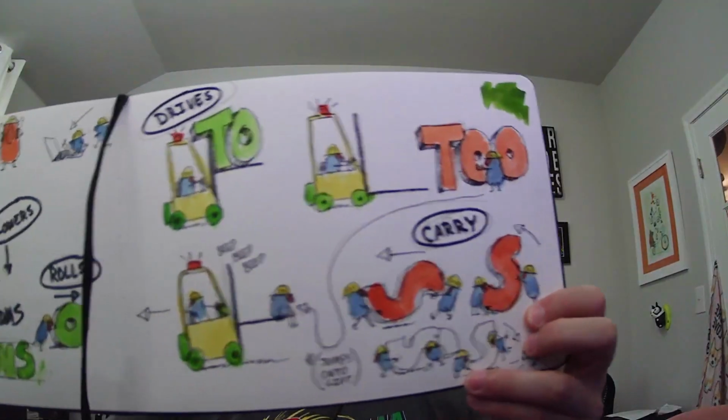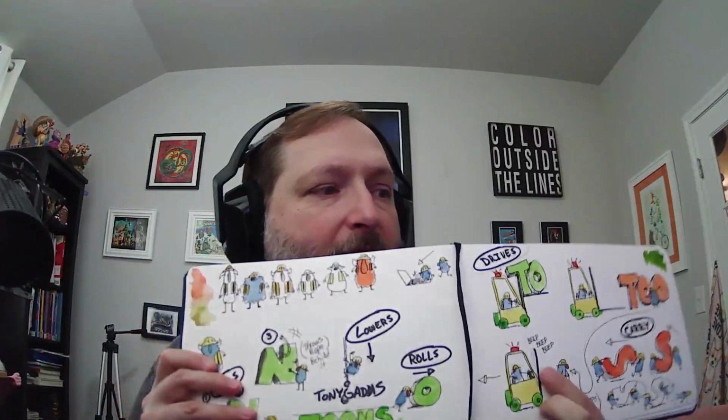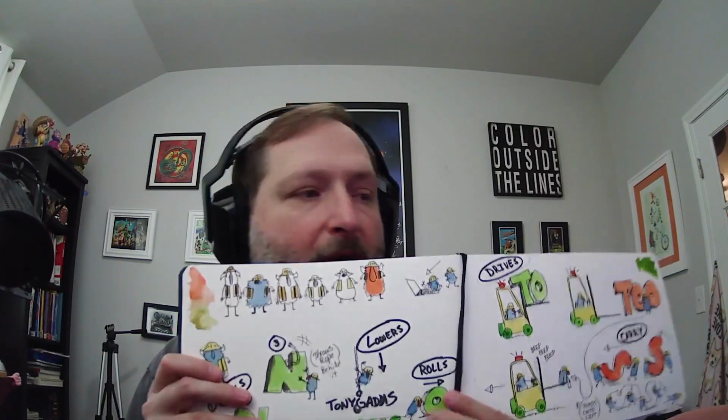I started off in my sketchbook, just some pre-planning, trying to get these little monster ideas down on paper. Initially I had this guy rolling in the letter O, and I changed it to just drop in and bounce because it conflicted with the forklift coming in. Let's go over to OpenToonz.